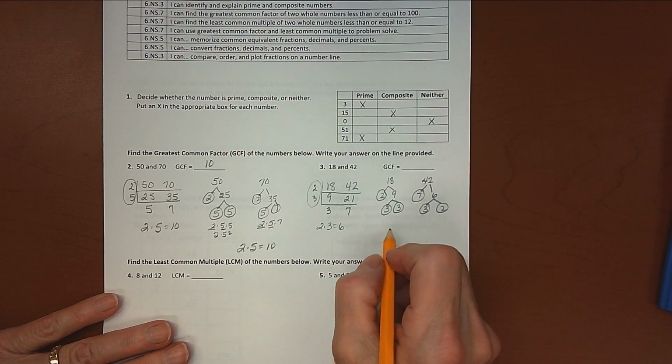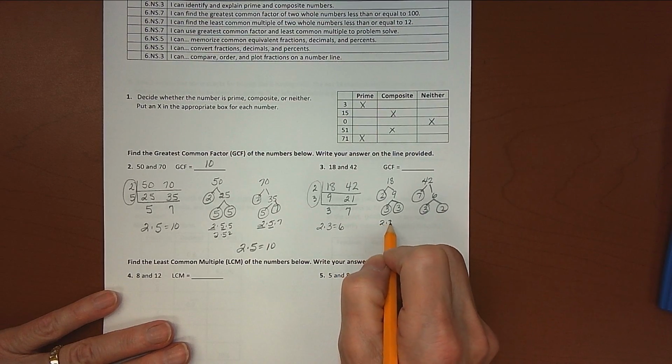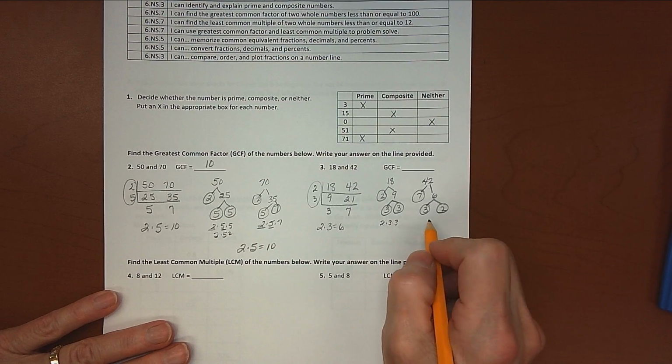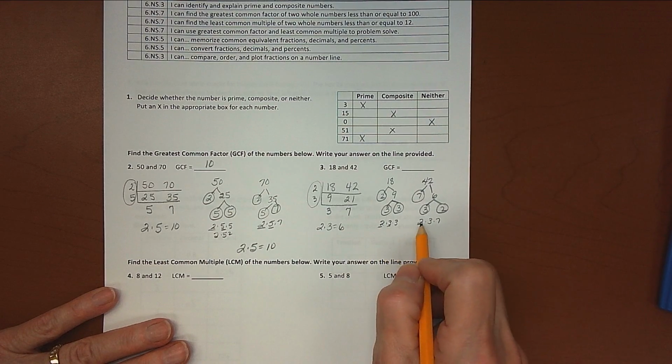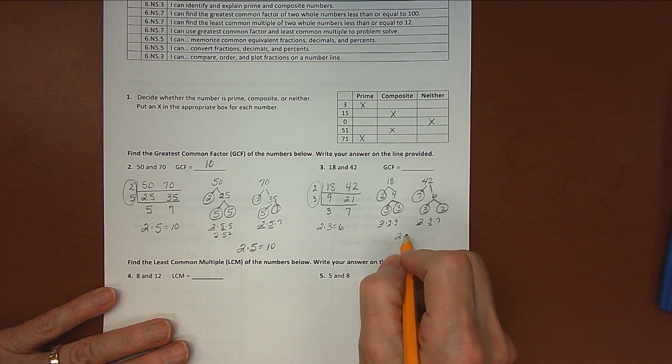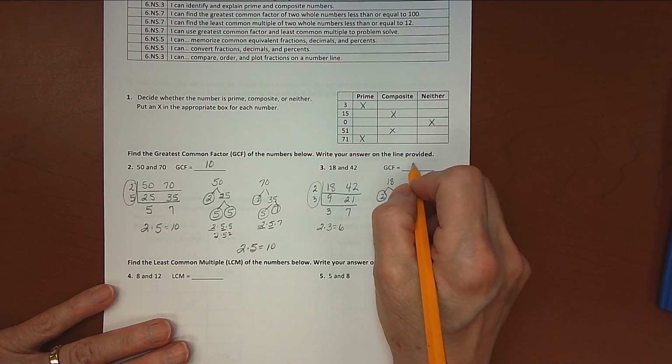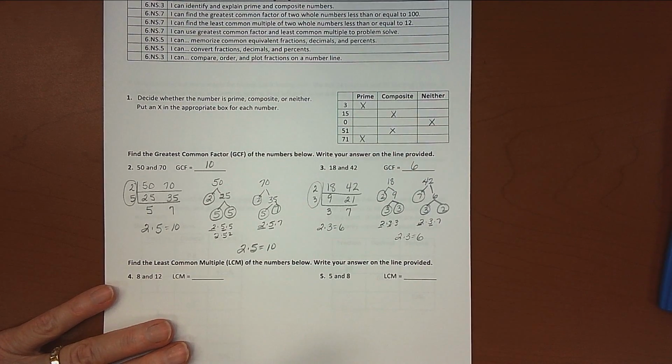And we see that we have 2 times 3 times 3 here, or 2 times 3 squared, and 2 times 3 times 7 here. The numbers that are common to both are 2 and 3. And so 2 times 3 is 6. So our greatest common factor is 6.